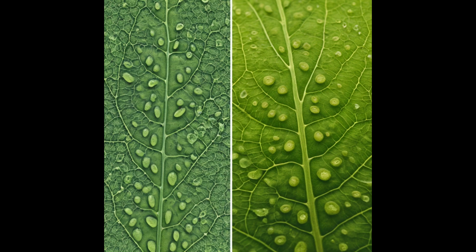Stomatal behavior. Plants regulate their water loss and gas exchange by opening and closing their stomata. High VPD conditions prompt stomatal closure to conserve water, while low VPD conditions may keep stomata more open, affecting the plant's internal water balance and gas exchange processes.